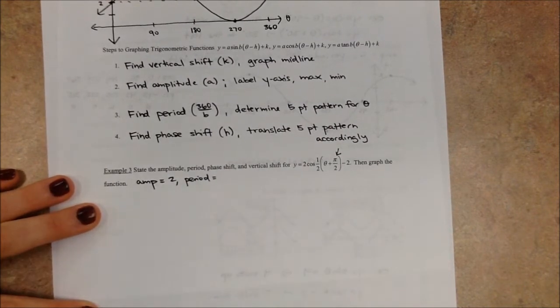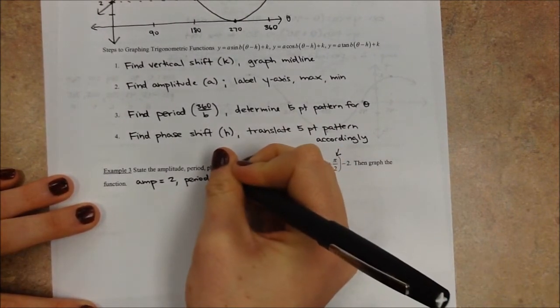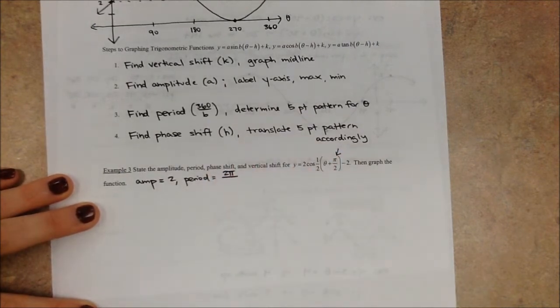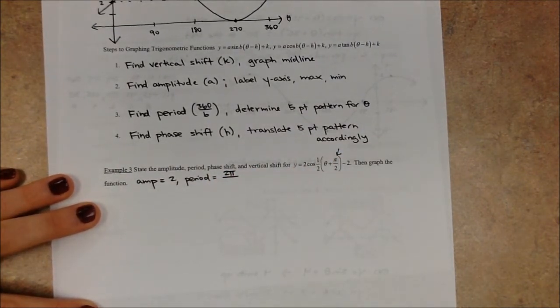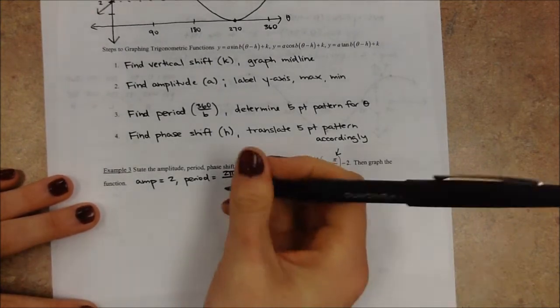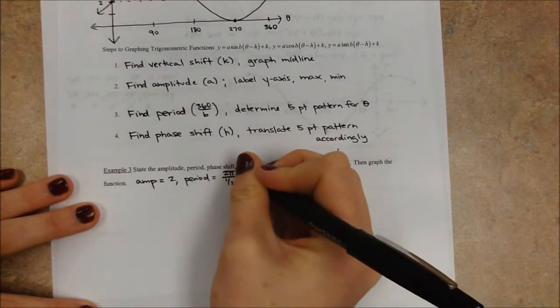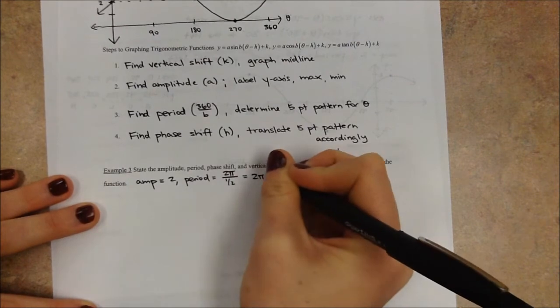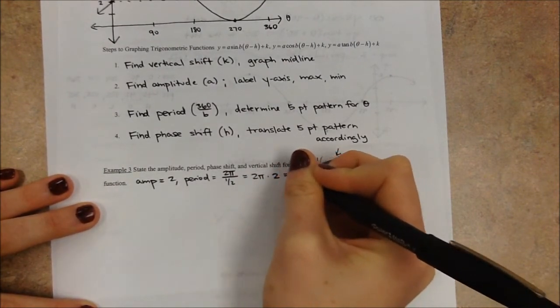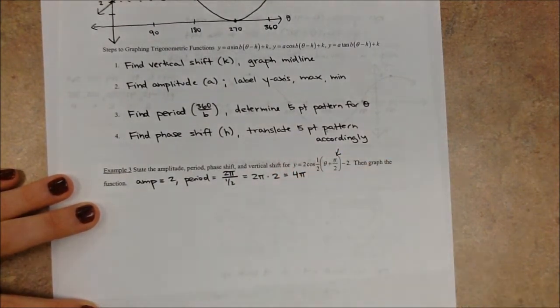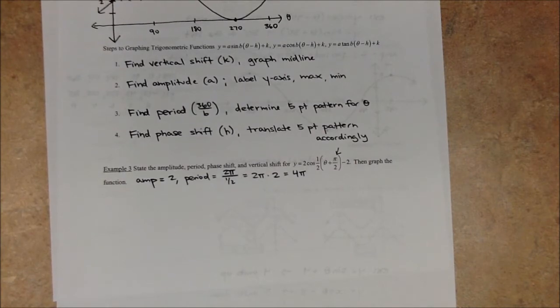So here's an extra little thing right here. Instead of 360 divided by, we're going to do 2 pi divided by. Either in radians or in degrees, you should be able to graph it either way. And then there's a 1/2. So 2 pi divided by 1/2, that's the same as 2 pi times 2, multiplied by the reciprocal. So I get 4 pi. So it takes 4 pi to go through a full cycle.